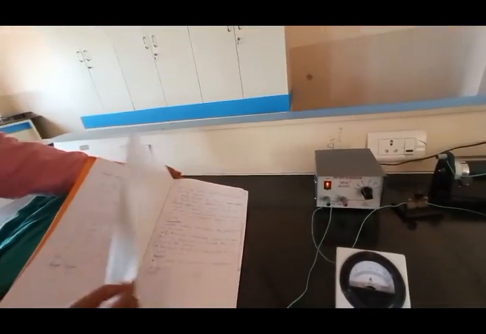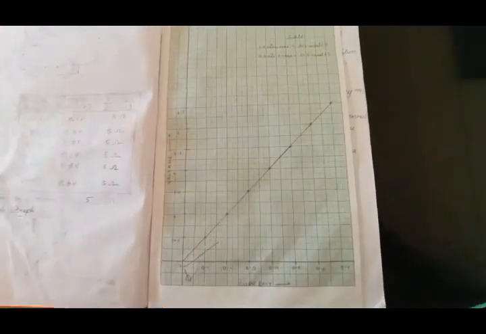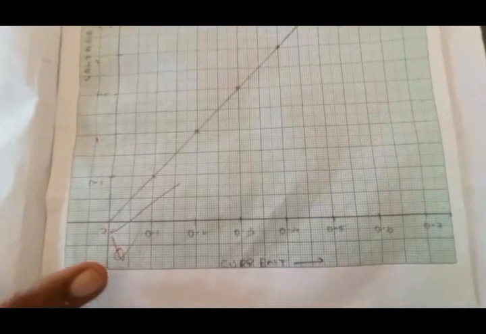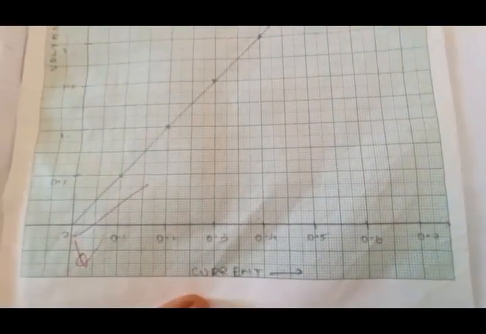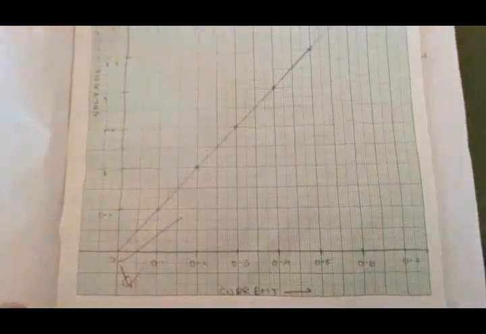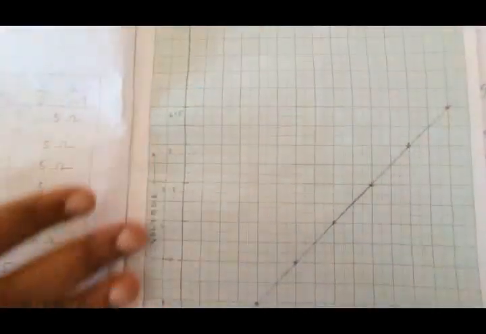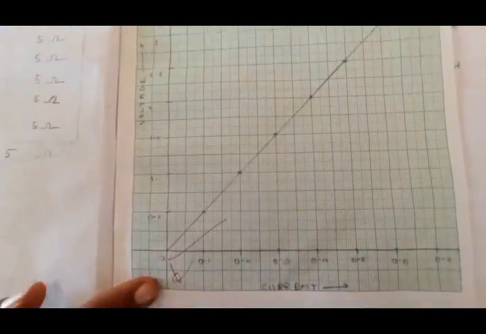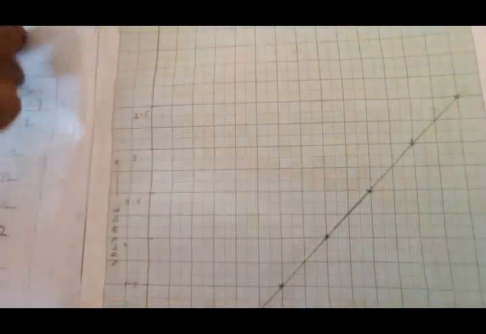Then you have to plot a graph for this experiment. In this graph, you can see the x-axis. It's very important, children. On the x-axis we have to choose current, and on the y-axis you have to choose voltage. If you want, you can reverse it also, no issues. But please go according to this order itself. X-axis it is current, y-axis it is voltage.